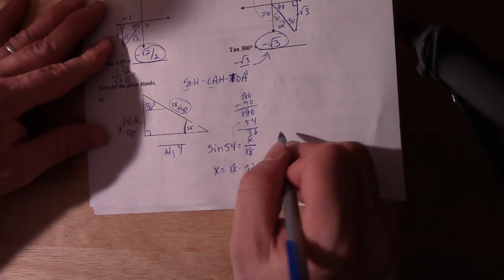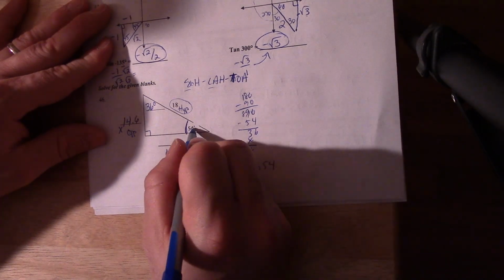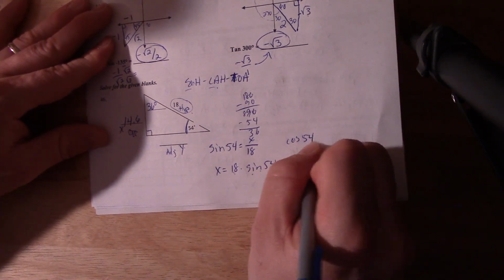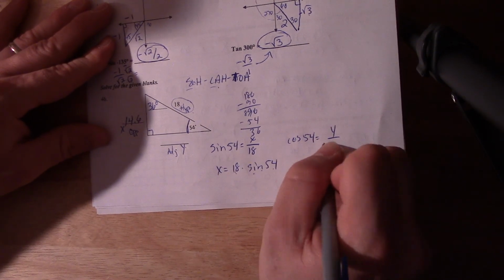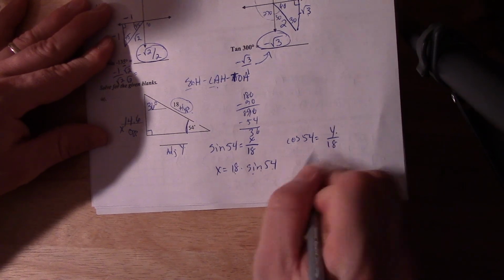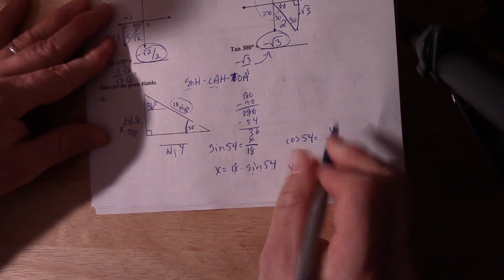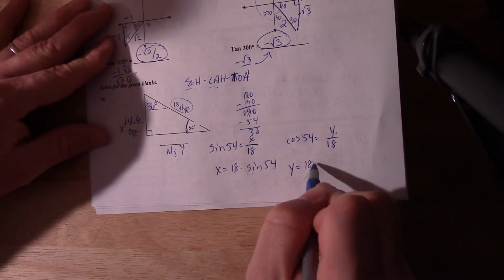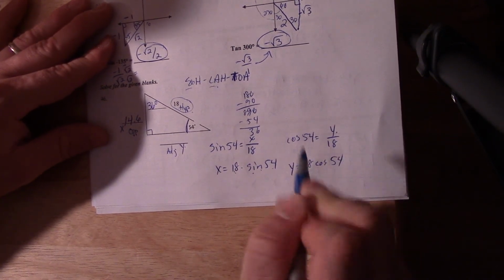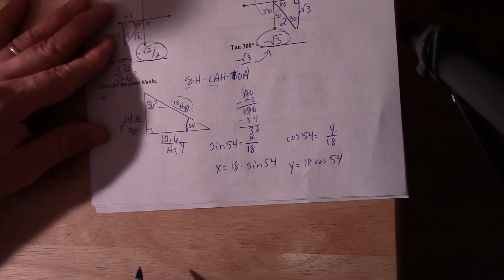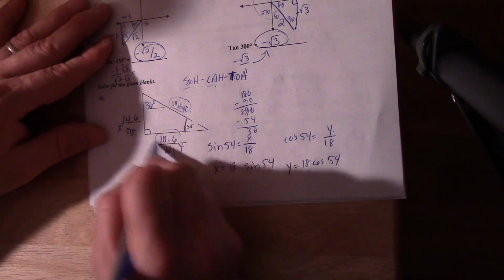Okay? For the other side, for y, I'm going to use adjacent over hypotenuse, which is cosine. So cosine of 54 equals the adjacent over the hypotenuse, which is 18. And then the letters up high, you multiply. If it was the other way around, remember, if you had to divide, the trig function is always in the denominator, but that is not the case here. And I will get 10.6. That is it for this page.